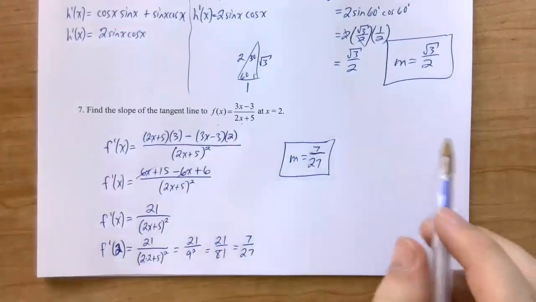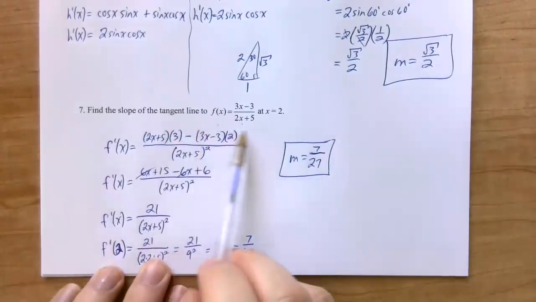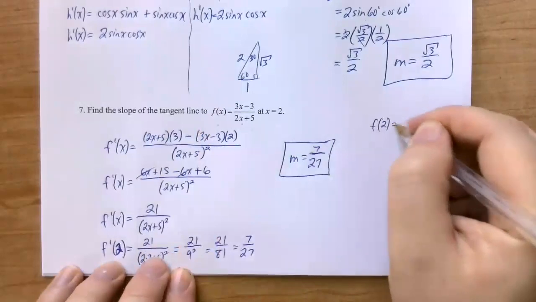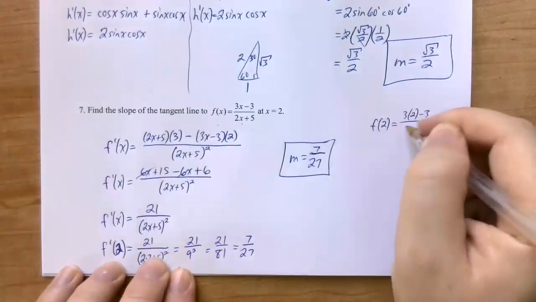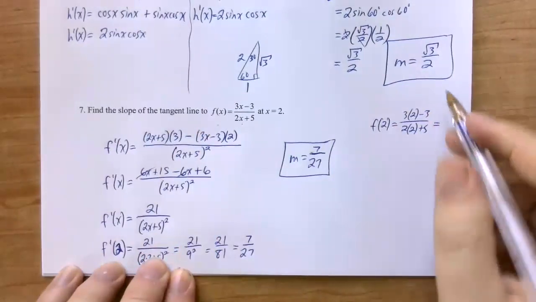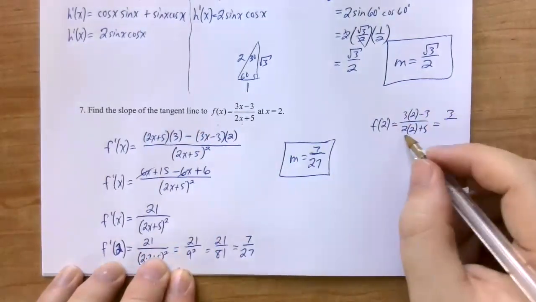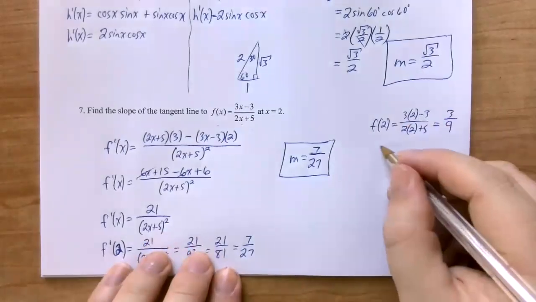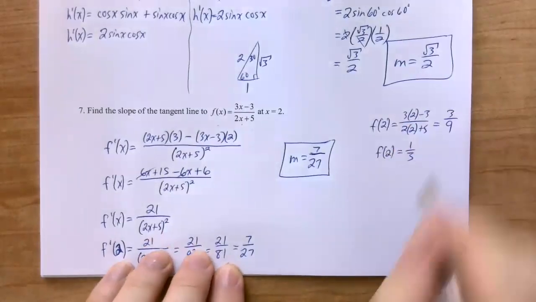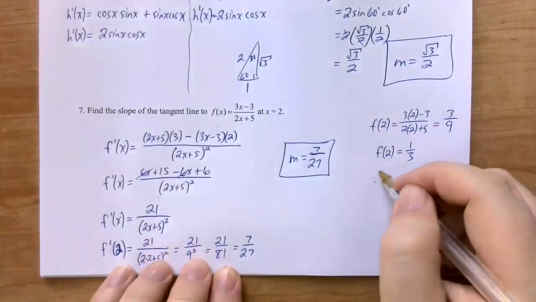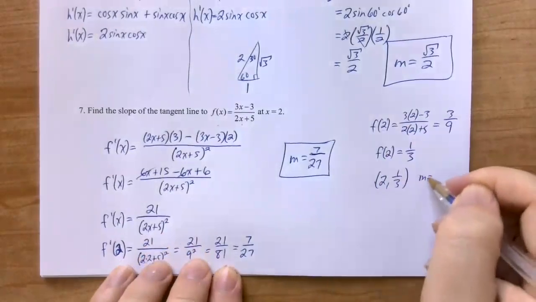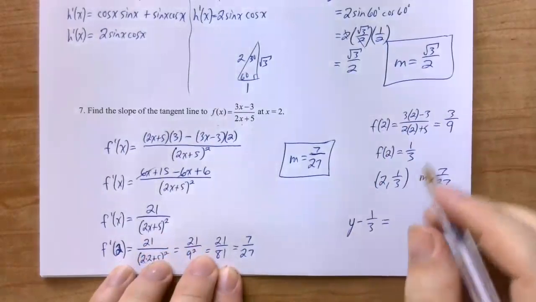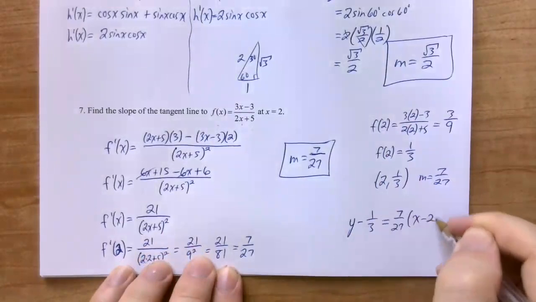Now we could actually take this a step further. It didn't say so in the notes, but I could say what's the equation of the tangent line at x equals 2. In that case, we just have to find out what f of 2 is going to be. 3 times 2 minus 3 over 2 times 2 plus 5. This gives us 6 minus 3, which is 3. This gives us 4 plus 5 is 9. So f of 2 is going to be 1/3. So I can actually find the equation of the tangent line because it has the point 2 comma 1/3 with a slope of 7/27. So I can have the equation y minus 1/3 is equal to 7/27 times x minus 2.